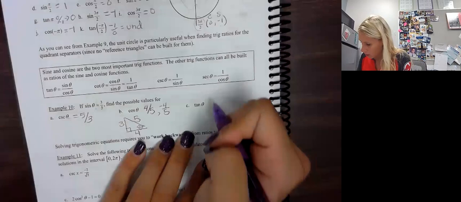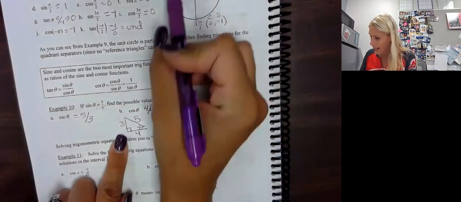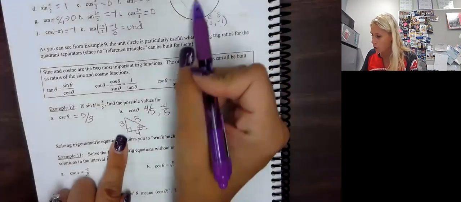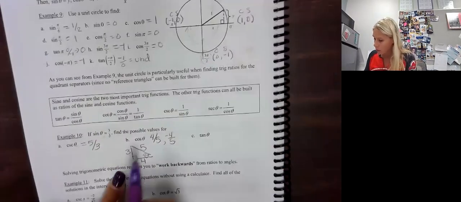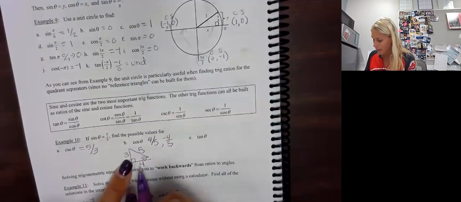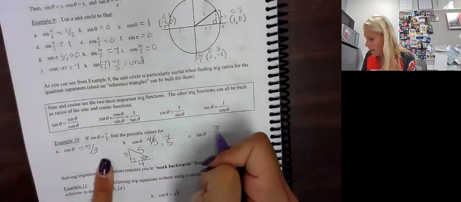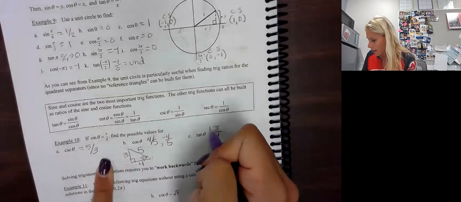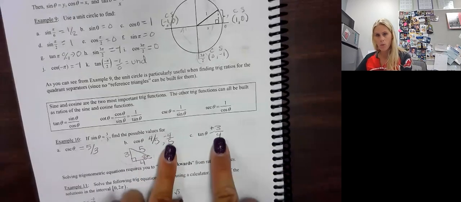Tangent. So we already can use our reference here. And again, when we have sine being positive, we have 2 tangents. So look at our right triangle here. Tangent would be opposite over adjacent, which is 3/4. But again, we have 2 of them. By the way, you can either write it as 2 separate ones or together.